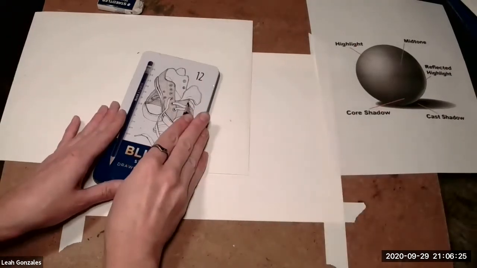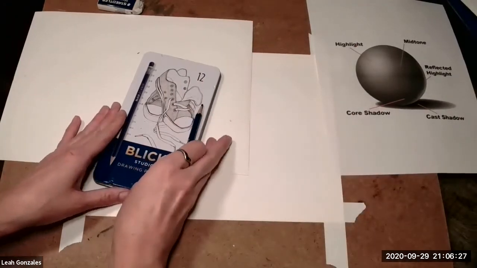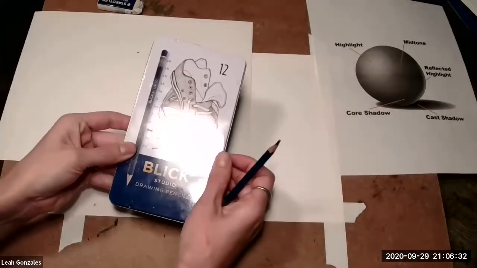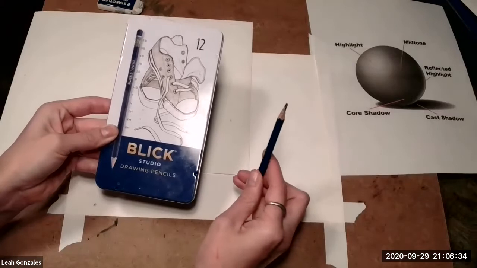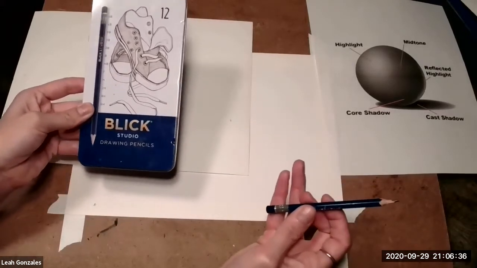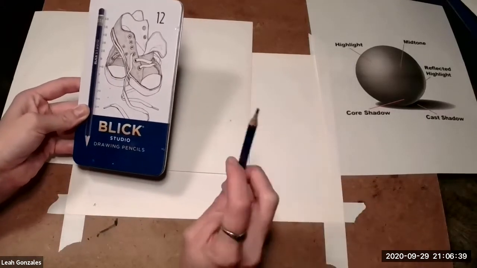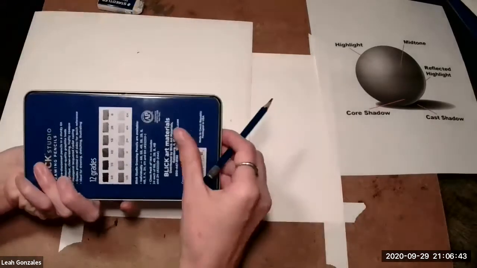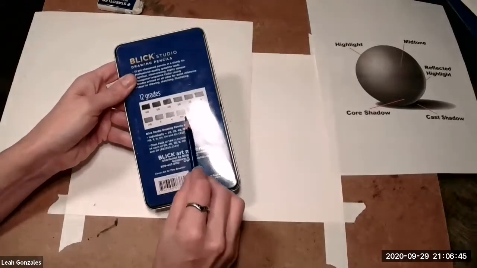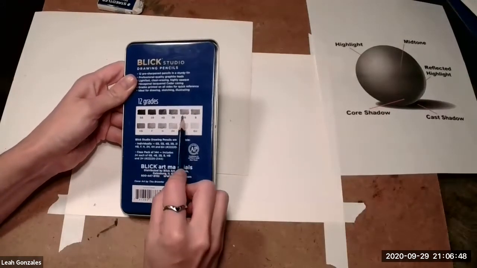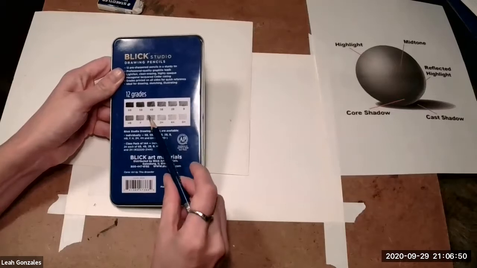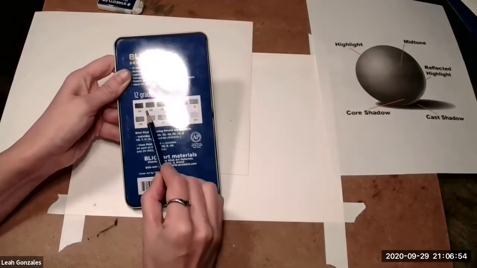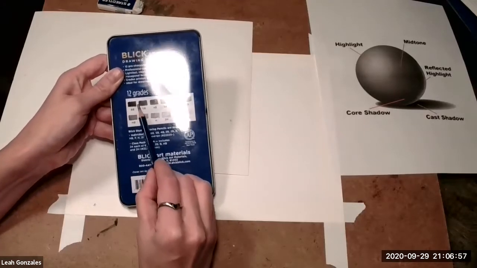And I have my materials that I'm going to use, which is my 12-pack of Blick Studio drawing pencils. Some of you don't have these, which is okay. You're just going to have to hone in more with the weight of the pressure of your hand as opposed to being able to use these different grades of lead. So I'm actually using the 6B right now. 6B is here. This is the darkest grade.